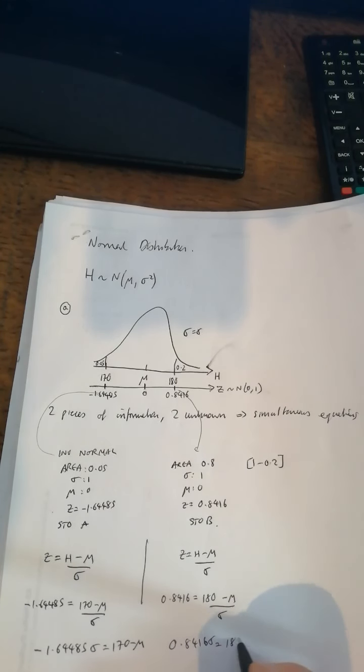Now I'm going to write this one under this one, and we're going to solve by elimination. If we take them away from each other, the mu's will cancel and we're left with 10 here.